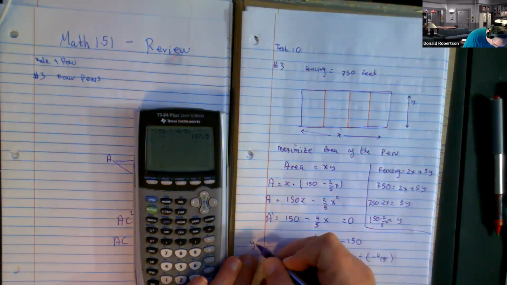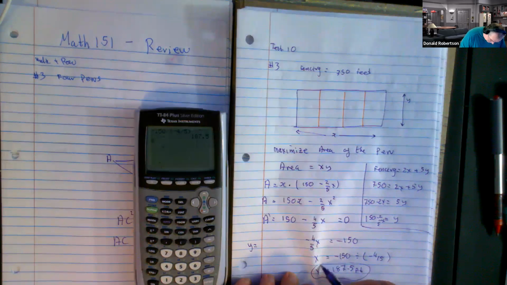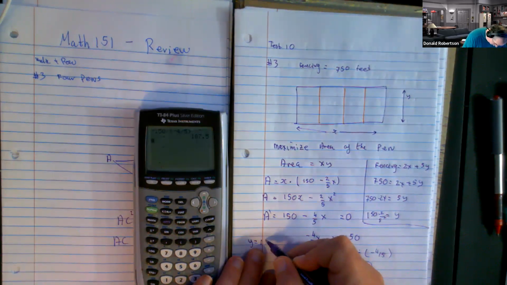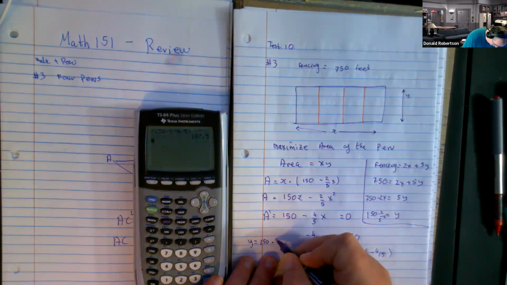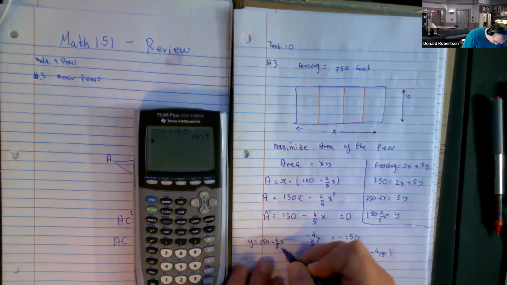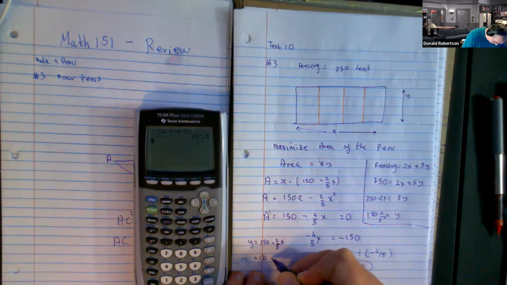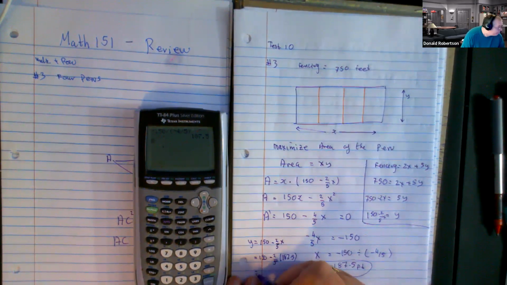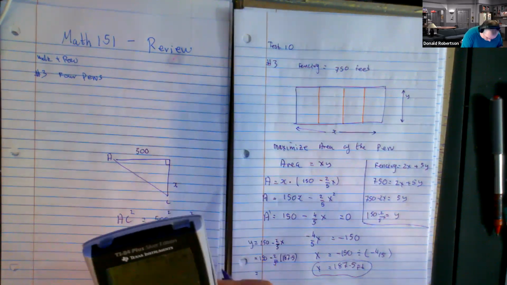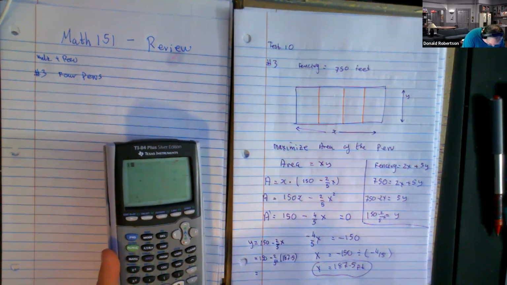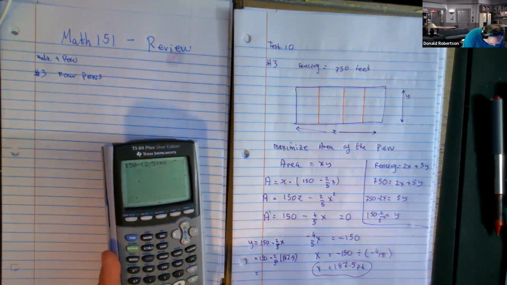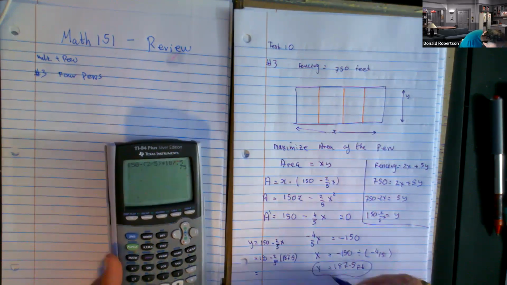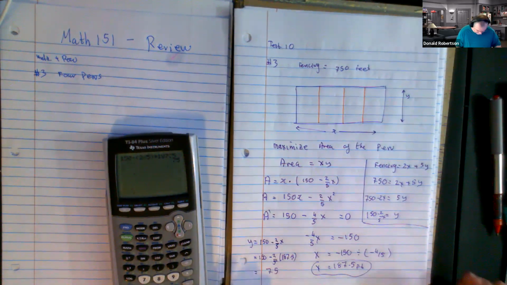And I need to know what Y is going to be. So put a little bubble around that guy. Y is going to be this fella. So it's 150 take away 2/5 of whatever X is. So it's 150 take away 2/5 of that number. That gets me 150 take away 2/5 times 187.5. And the answer I get here is 75.